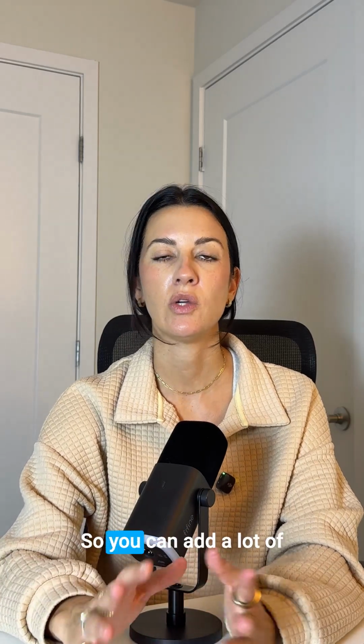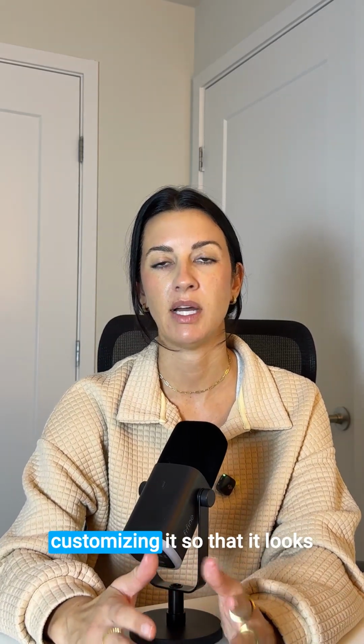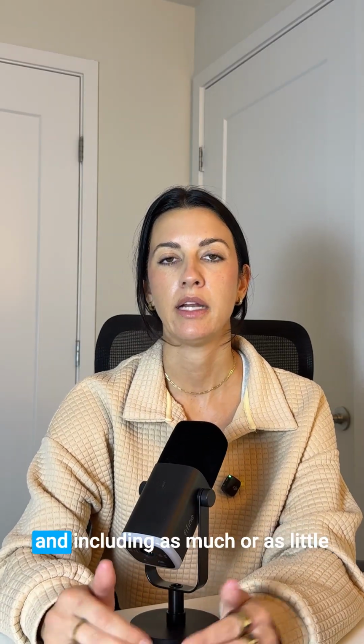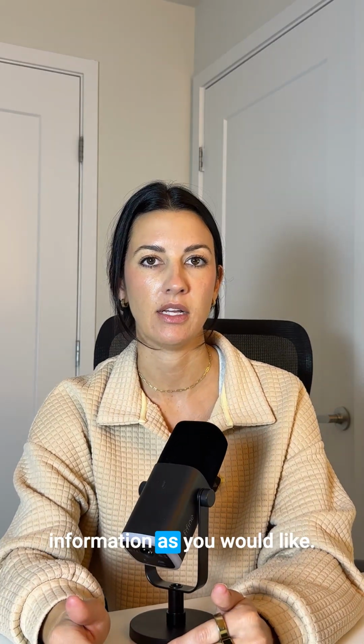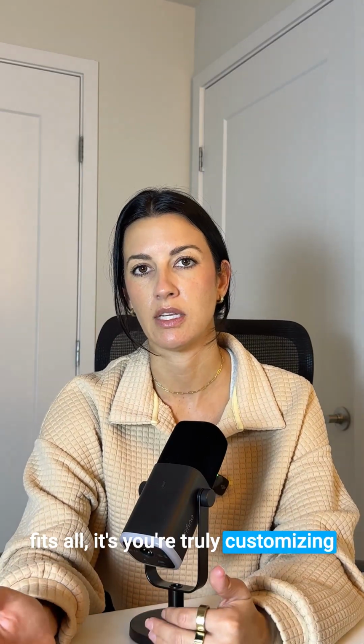Who knows? So you can add a lot of features and functionalities, but I think the key here is customizing it so that it looks exactly how you want it to look when you send it to the customer, and including as much or as little information as you would like. So that way it's not just one size fits all, you're truly customizing the quote to the customer.